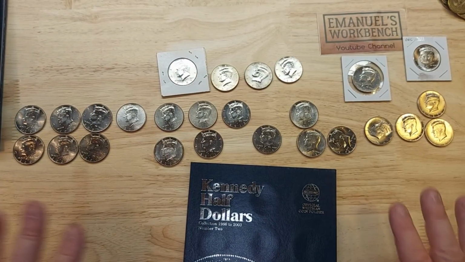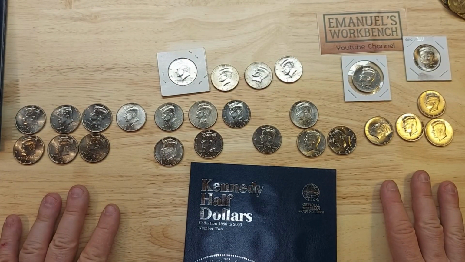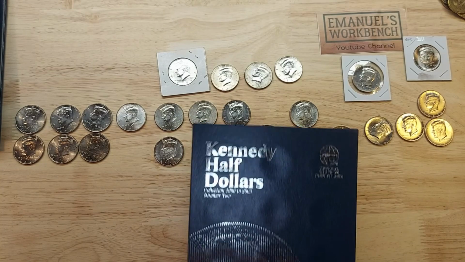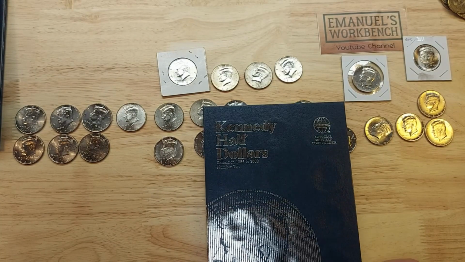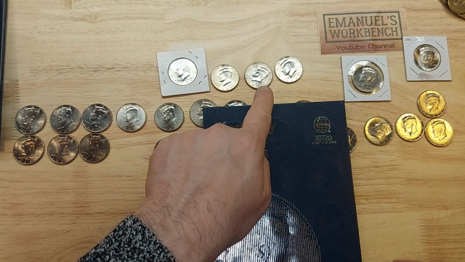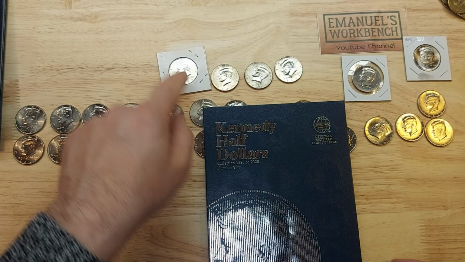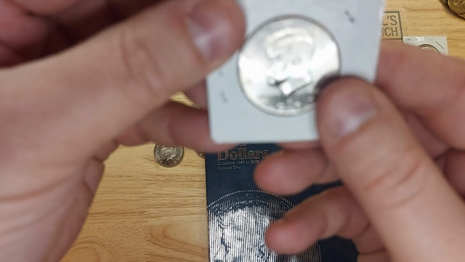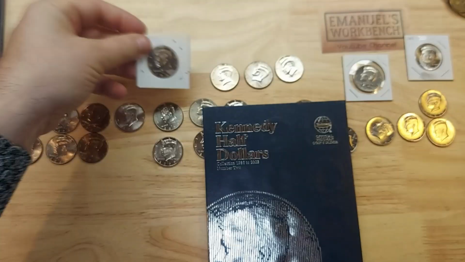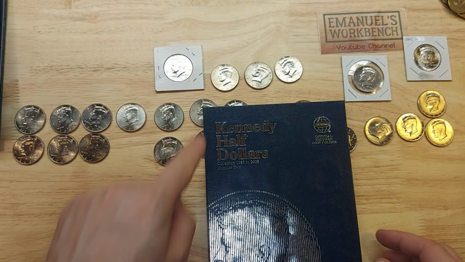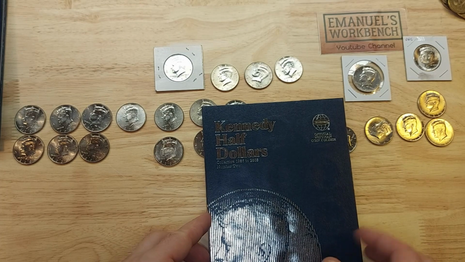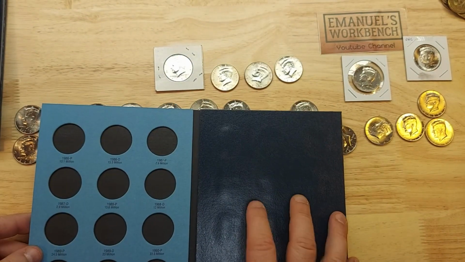All right, here are all of the years that I have, and this next book over here is from 1986 to 2003, and there are only 3 coins that'll go into this one. This 1997, is this a Denver? 1997 Denver, and then these two 2003s, P and D. So let's get right into it.